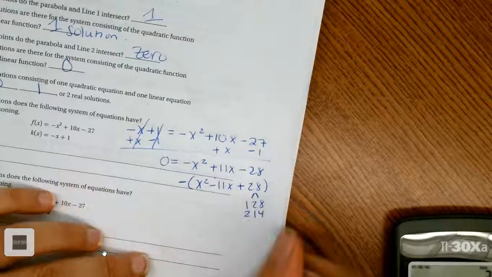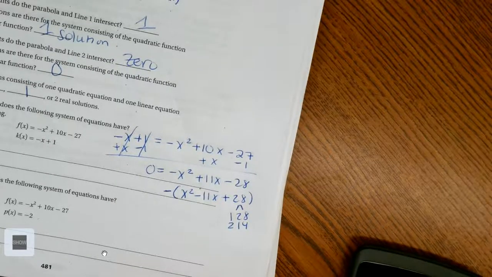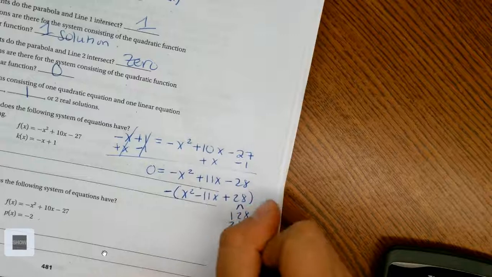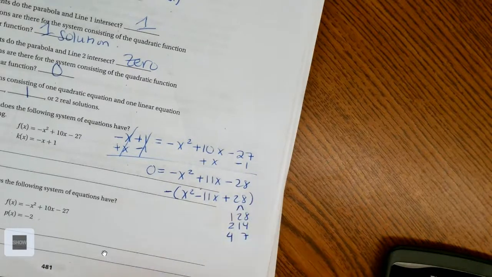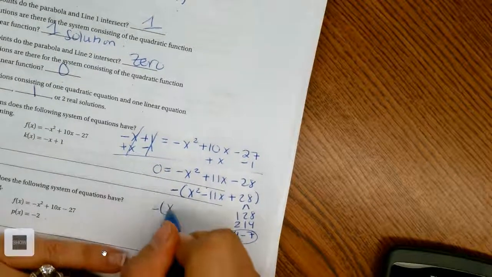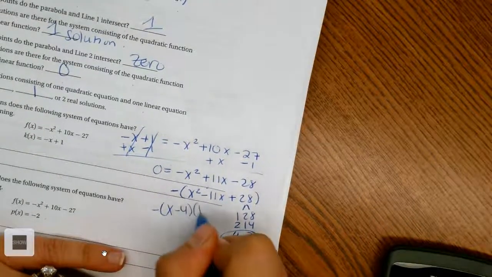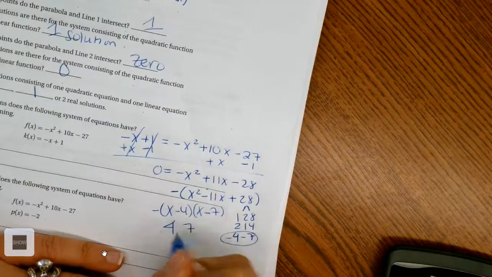Does 3 go in? No. 4. 5, no. 6, no. Back to 7. What multiplies to positive 28 and adds to negative 11? Negative 7, negative 4. Negative times x minus 4 times x minus 7. So your solutions are 4 and 7 for your x's.